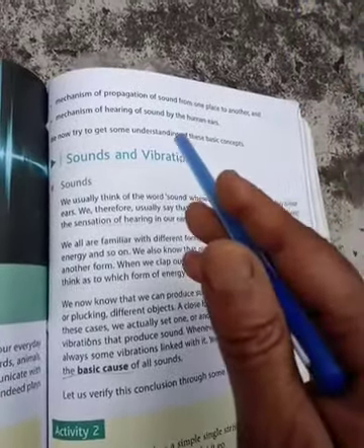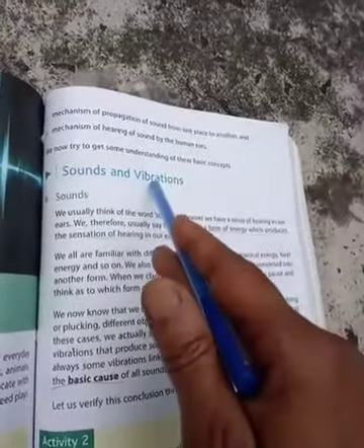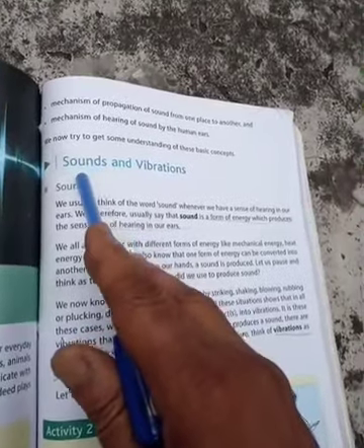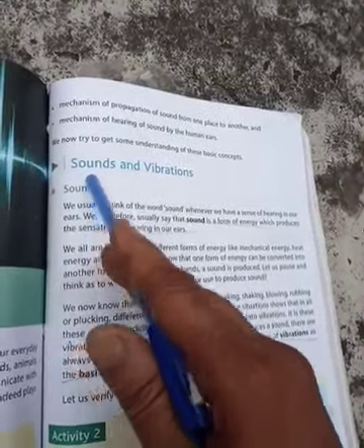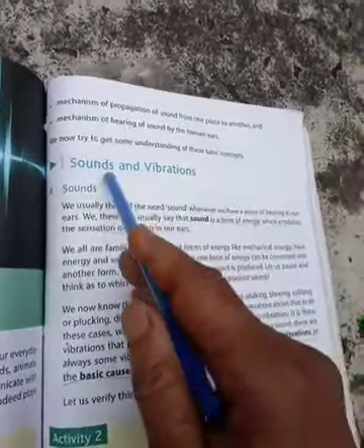So vibration is the cause of sound. Actually, vibrations are the cause of sound. जहाँ भी vibration होगा साउंड बनेगा, और जहाँ भी साउंड सुनाई दे रहा है, निकल रहा है, इसका मतलब वाइब्रेशन वहाँ हो रहा है. So that is why sound and vibrations are interlinked.